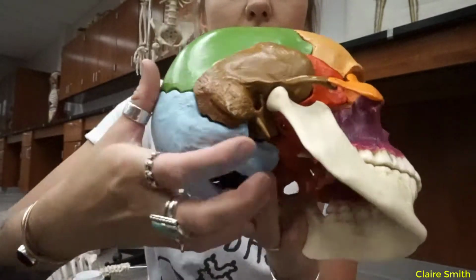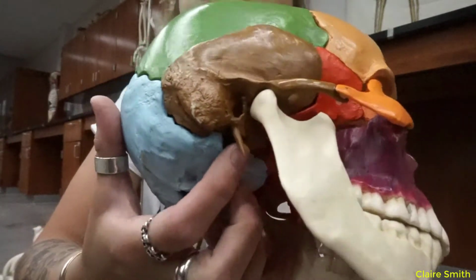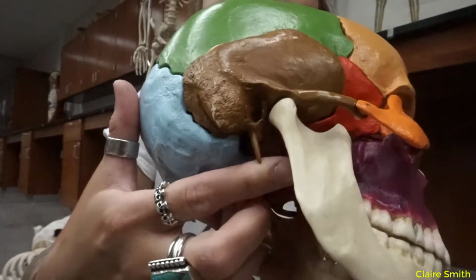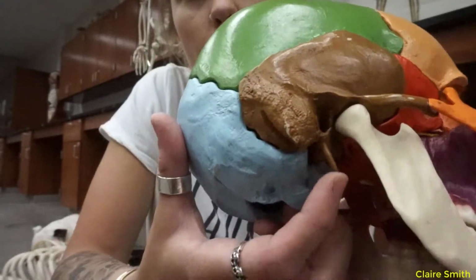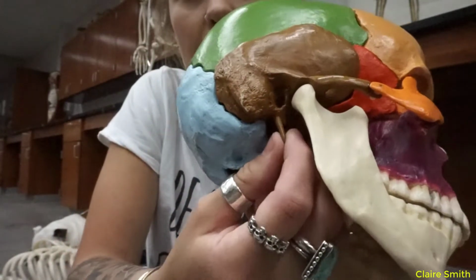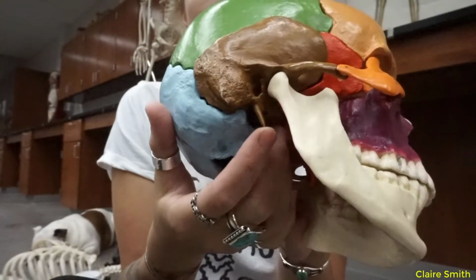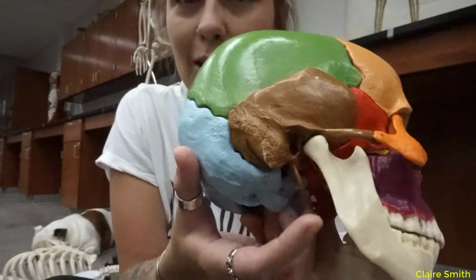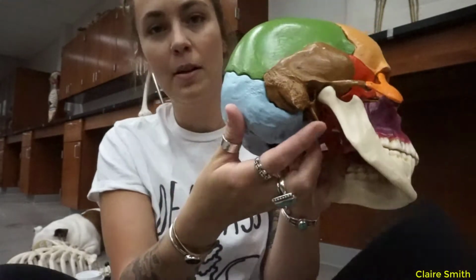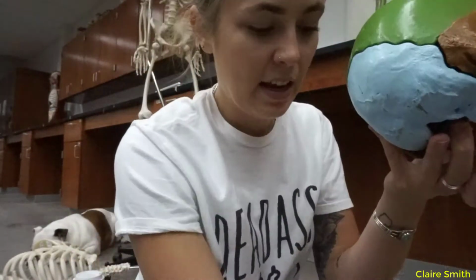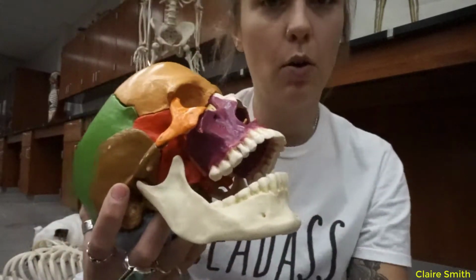So the first one is the styloid process, which we already kind of talked about. This really pointy spike. I remember this, I think styloid, like stiletto. If you know, a stiletto is a really pointy heel shoe. So the styloid process is a really stiletto-shaped spike. Okay.